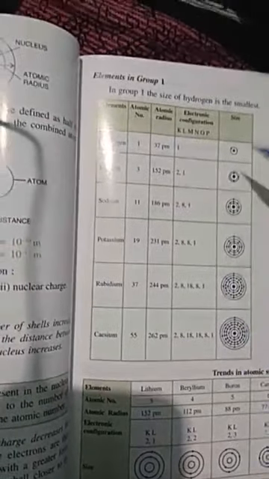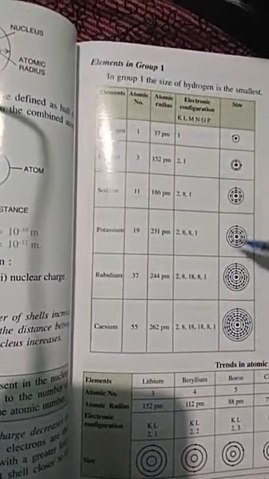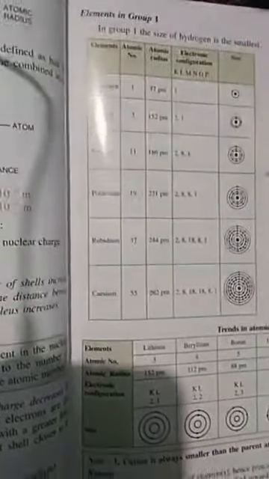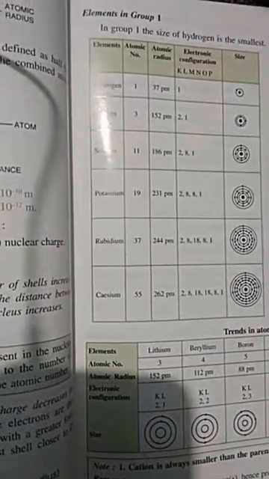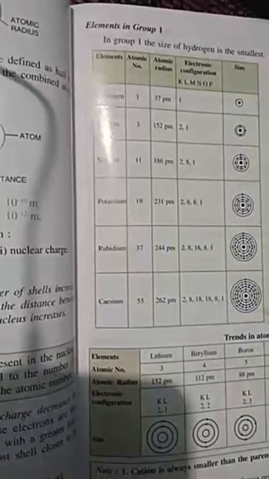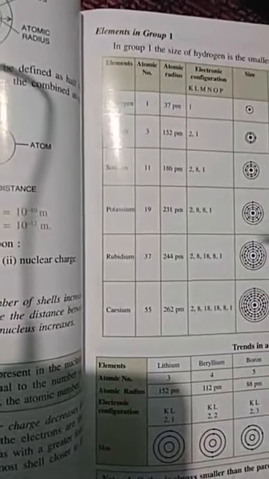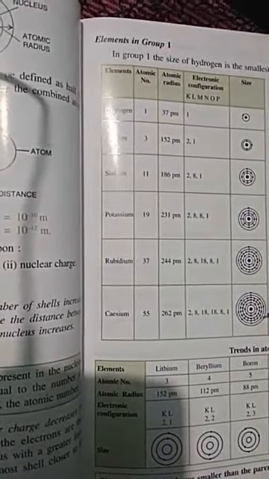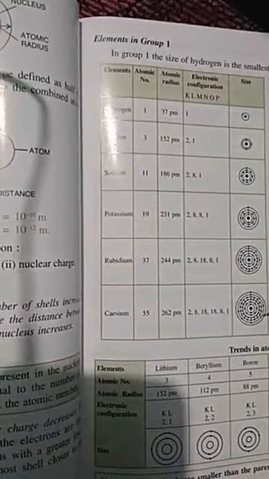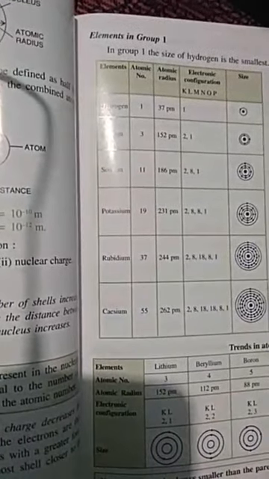As we move downwards, the number of shells increases by 1. It is not so that sometimes it increases by 1, sometimes by 2, sometimes it remains the same. No. As we move downwards, the number of shells will increase by 1 only. As a result, atomic size will increase. Obviously, if the number of shells increases, the atomic size will increase.